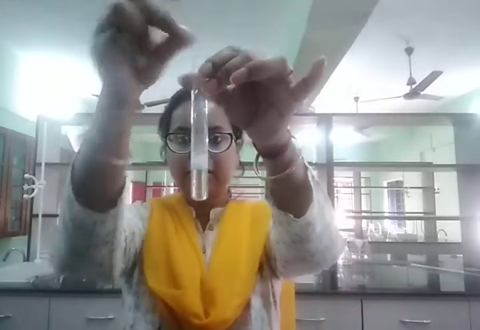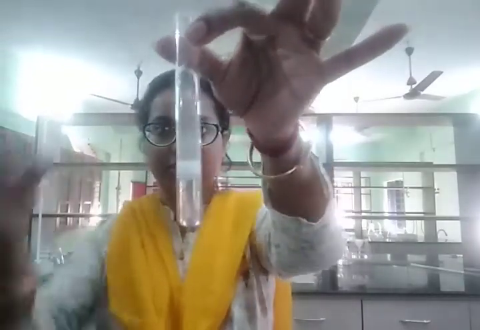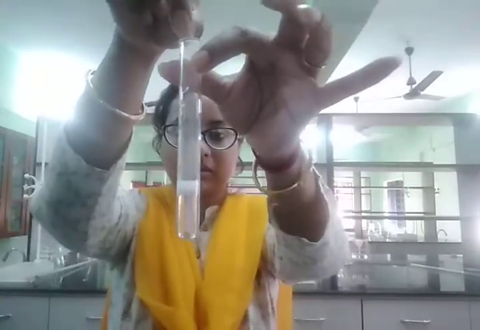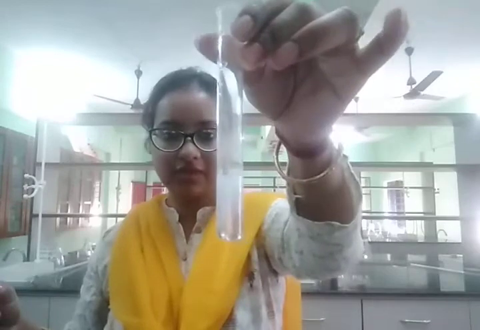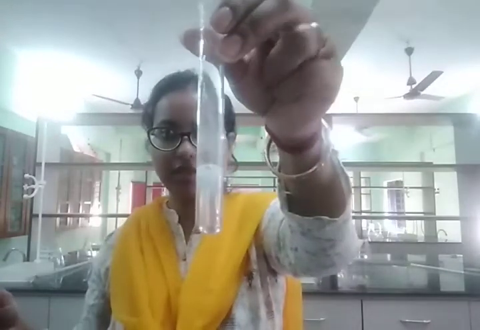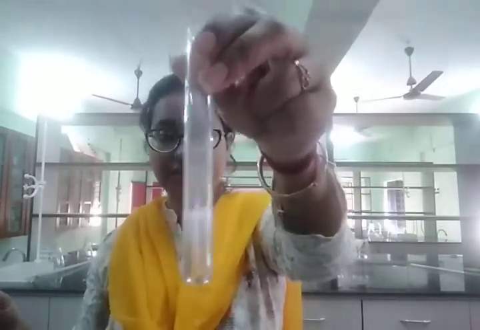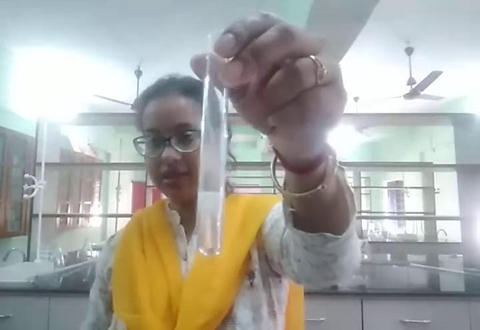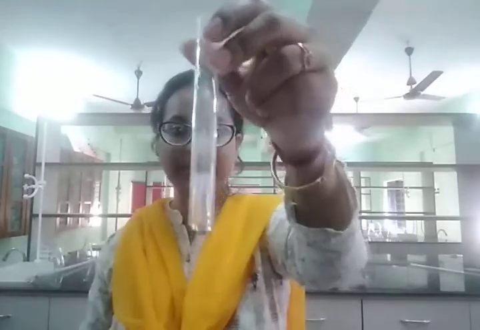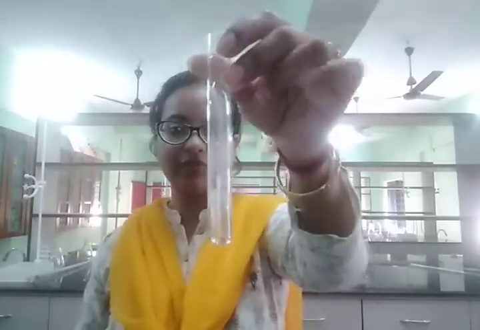Hope you can see this. The effervescence of carbon dioxide we are going to see in case of acid. But if I use a base instead of acid, then we will not get this. So this is an acid.